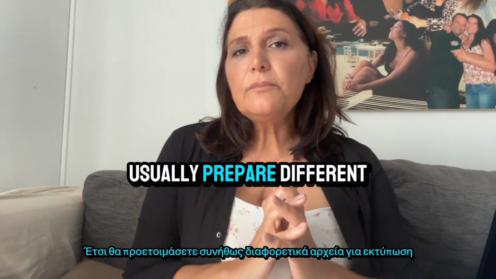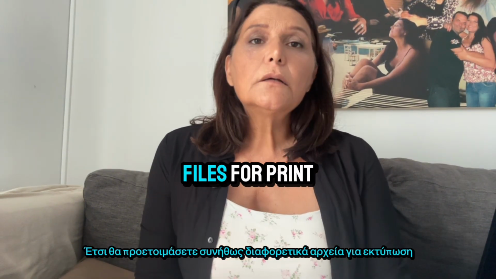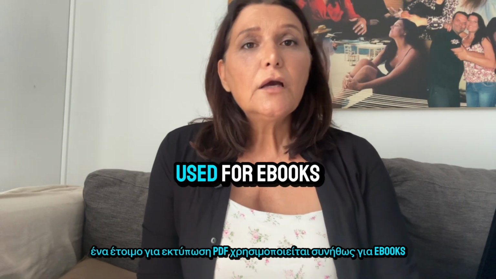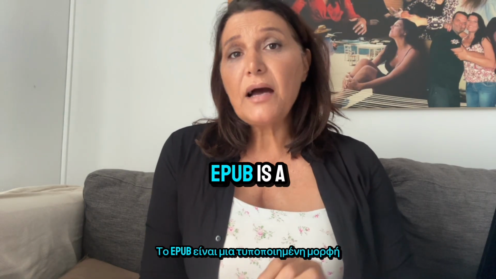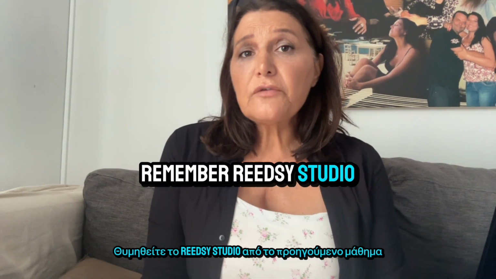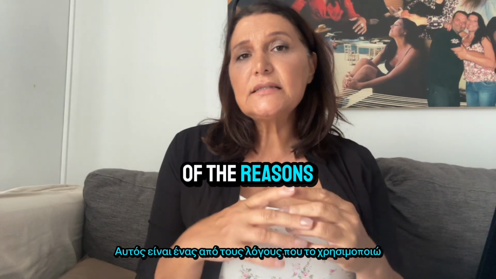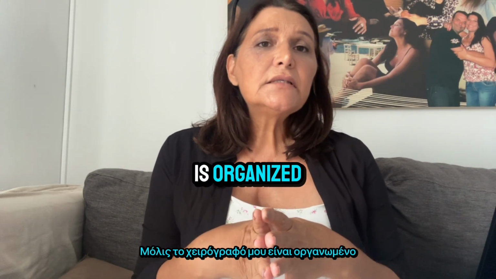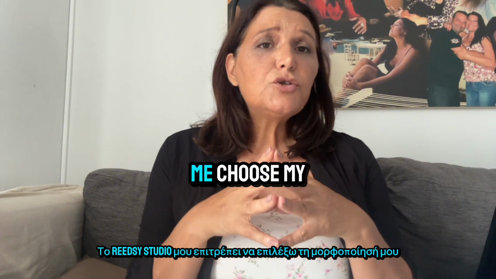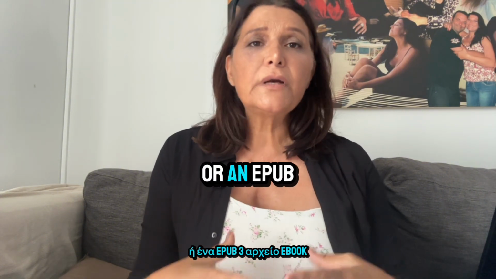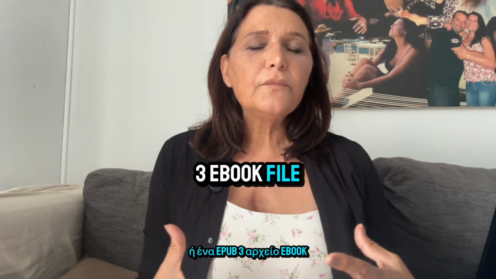So you will usually prepare different files. For print, a print-ready PDF is commonly used. For ebooks, EPUB is a standard format. Remember Reedsy Studio from the previous lesson? This is one of the reasons that I use it. Once my manuscript is organized, Reedsy Studio lets me choose my formatting and export my book as a print-ready PDF or an EPUB 3 ebook file.